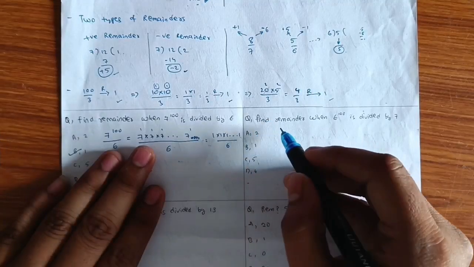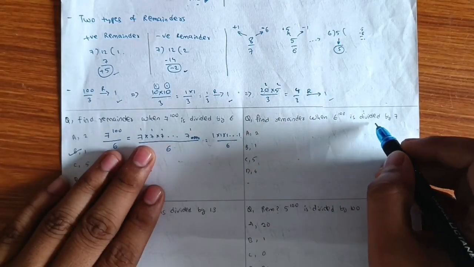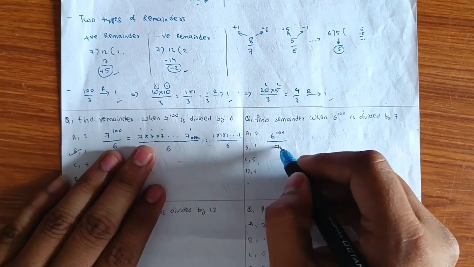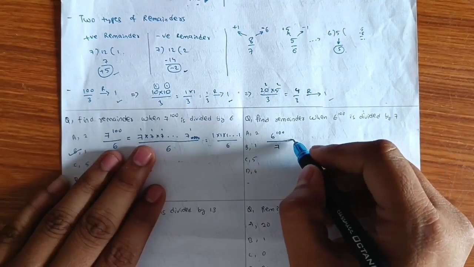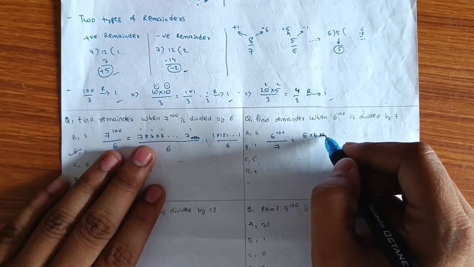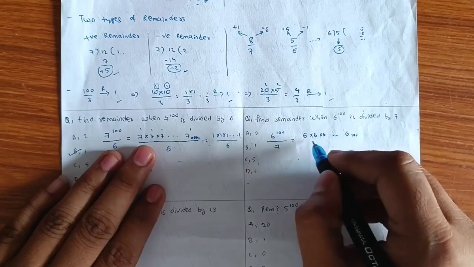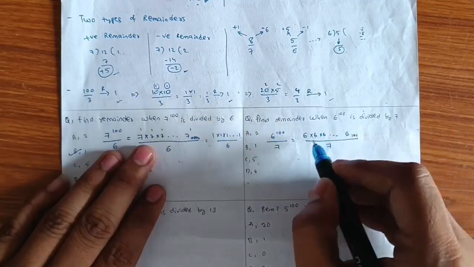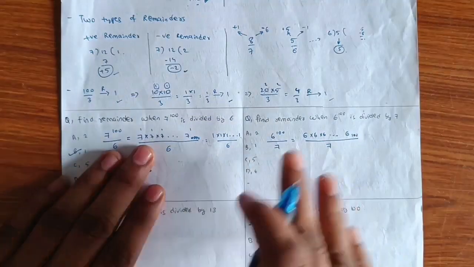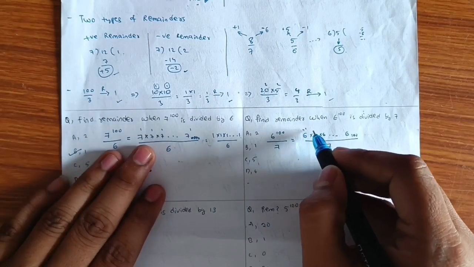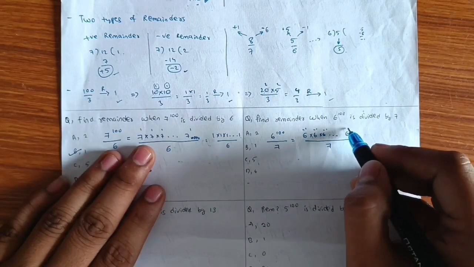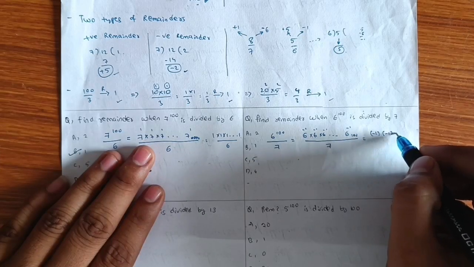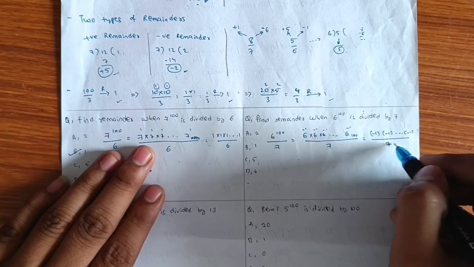The next question is: find the remainder when 6 power 100 is divided by 7. Here it is given 6 power 100 by 7, we need to find the remainder. So write 6 power 100 like this: 6 into 6 into so on up to the 100th time of 6, divided by 7. Here apply the negative remainder concept: here you will get -1, here -1, here -1, here also -1, which equals -1 into so on up to the 100th time by 7.